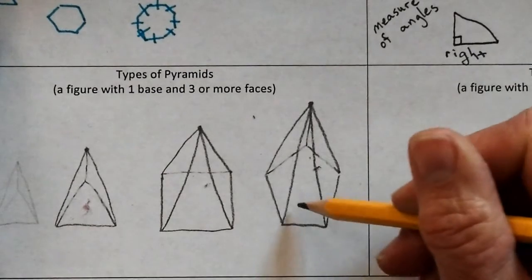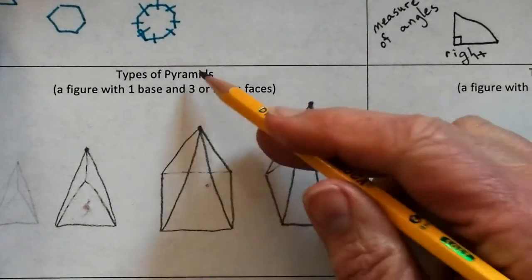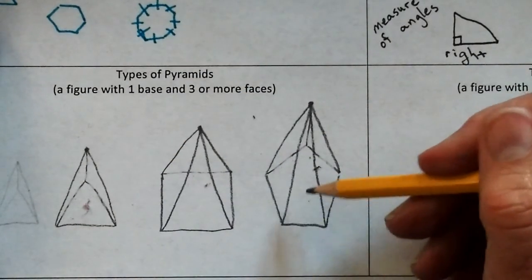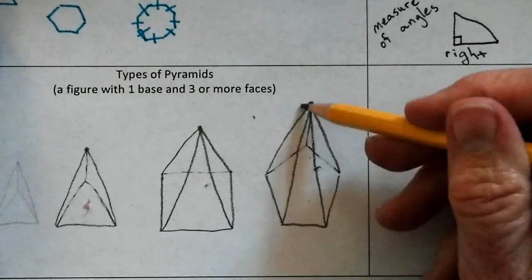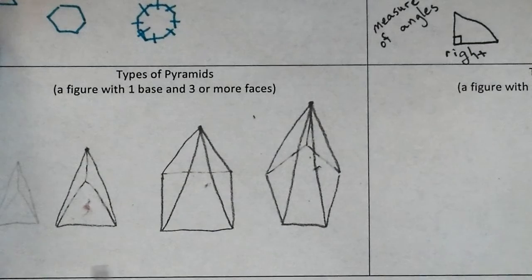And this would be a pentagonal pyramid. The base is a pentagon, and then you have triangles coming up to this point. Those are 3 different types of pyramids.